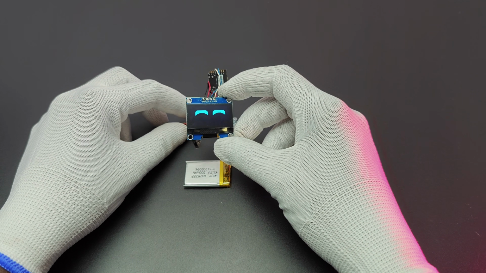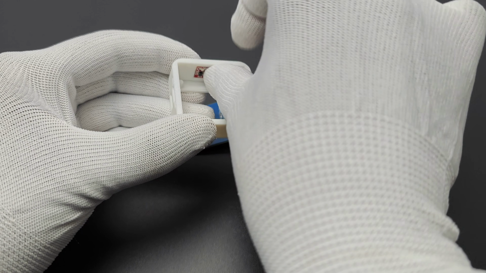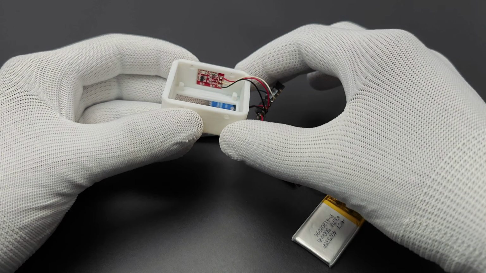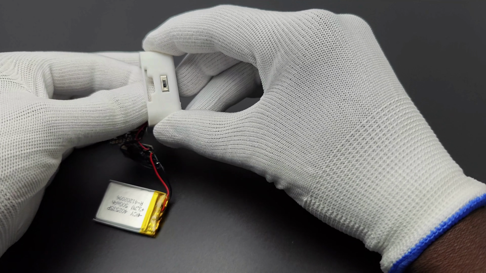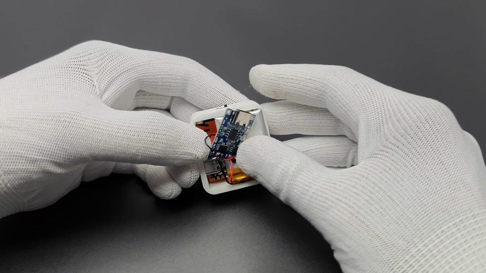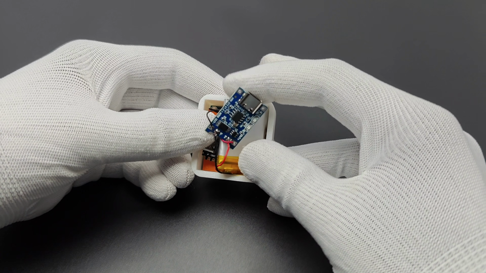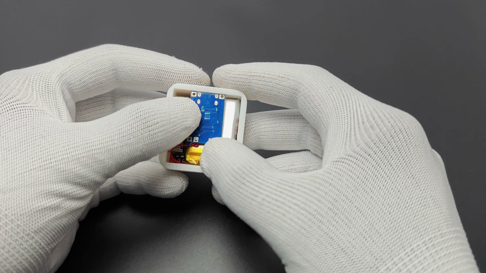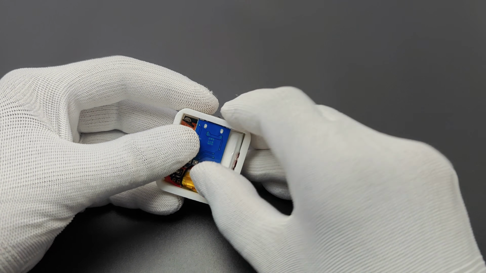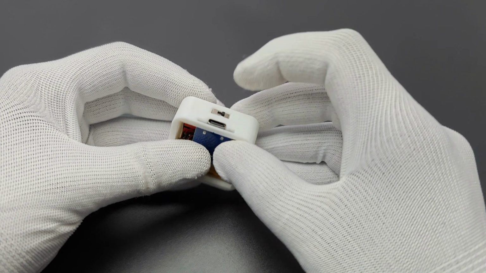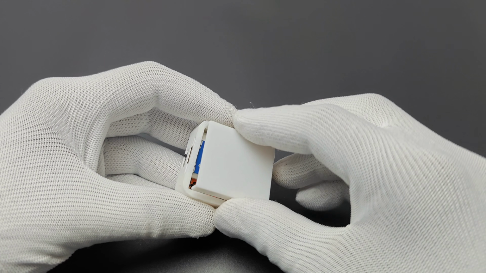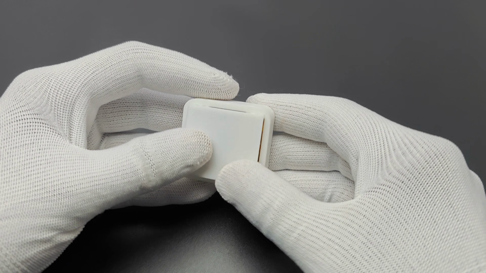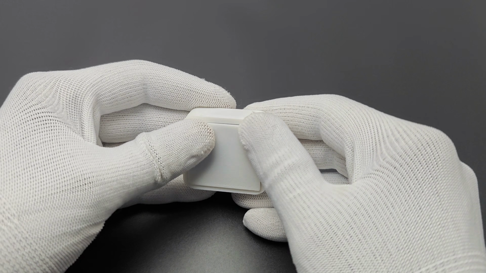After verifying again, I placed all components one by one in the enclosure. Finally, I closed the back cover and it seems almost perfect.